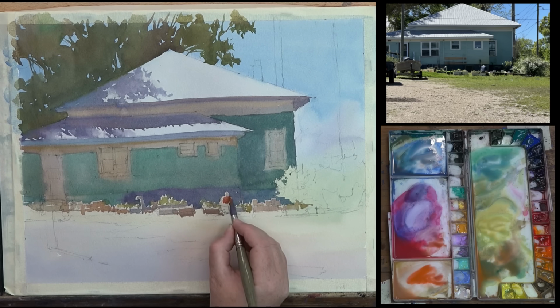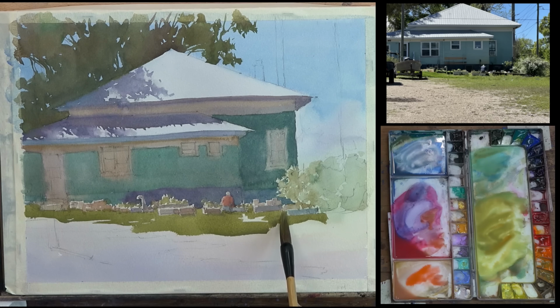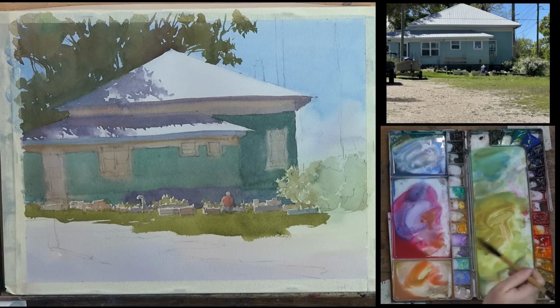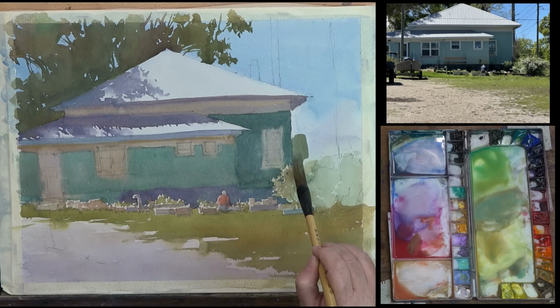I'm painting into my main figure, the person, and again, I want to leave a little bit of a rim light, so have that hard edge in the place I want your eye to look. I'm going to go right into this ground of the grass, and I'm going to let the bottom of the boxes blend right in. All of this is done while things are damp so that I get some soft edges.